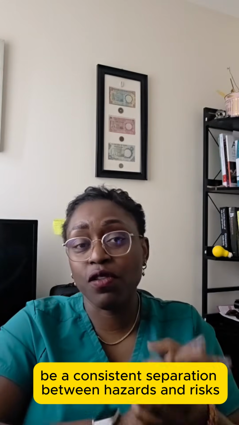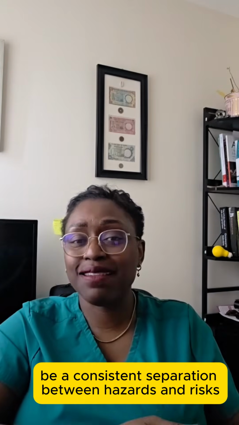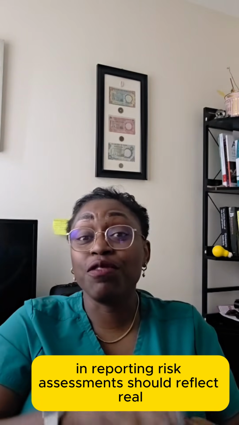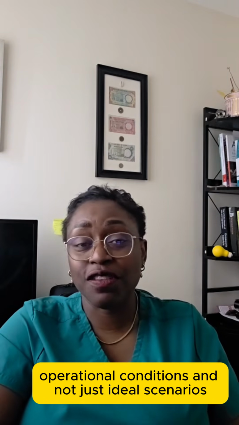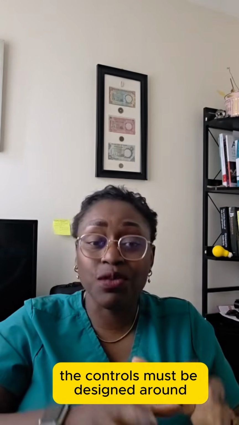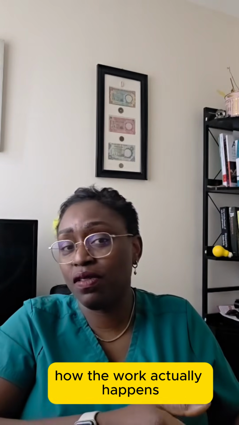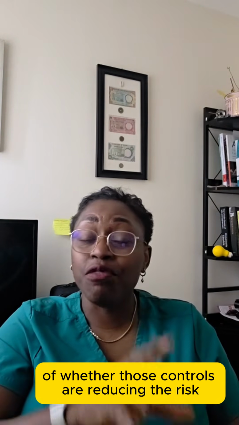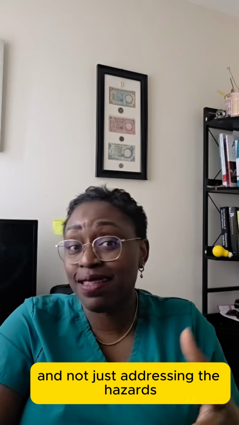There must be a consistent separation between hazards and risks in reporting. Risk assessment should reflect real operational conditions and not just ideal scenarios. The controls must be designed around how the work actually happens, and there should be an ongoing review of whether those controls are reducing the risk and not just addressing the hazards.